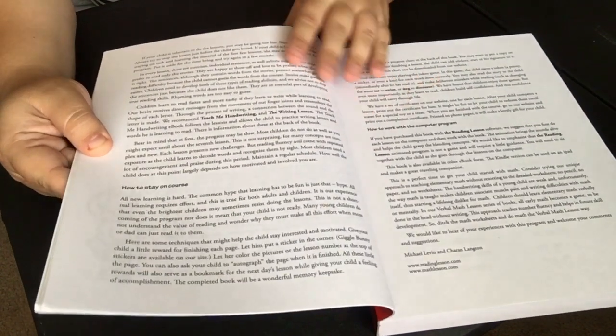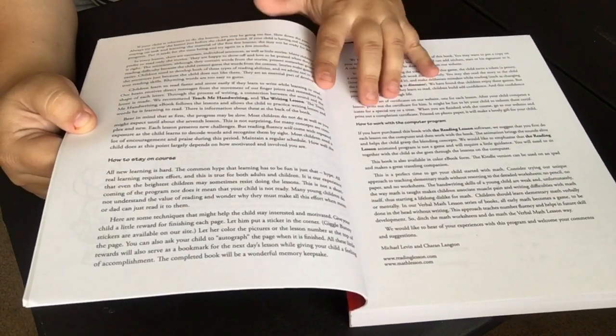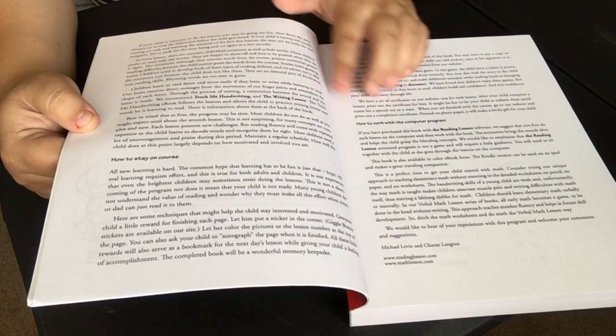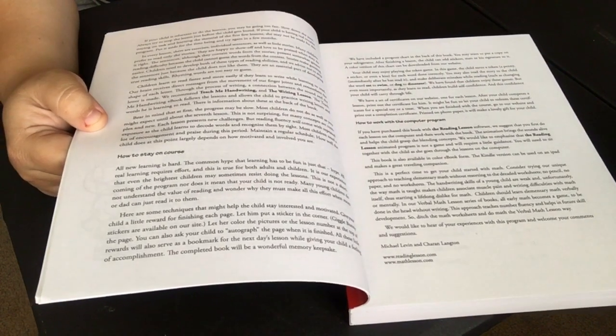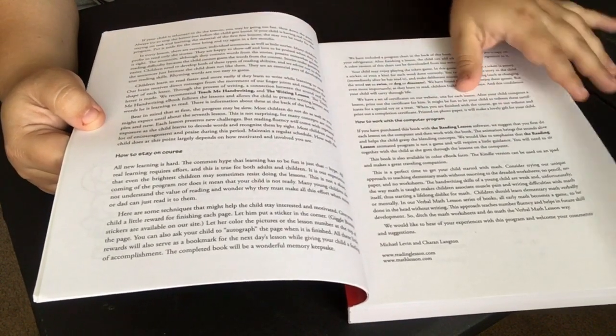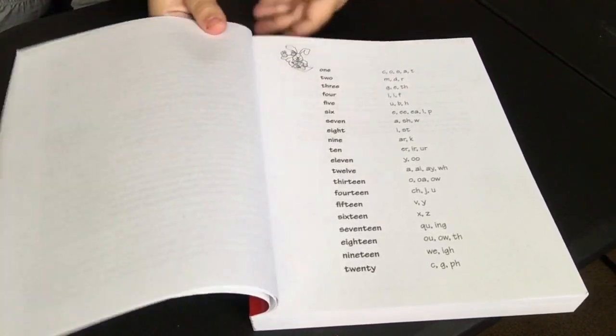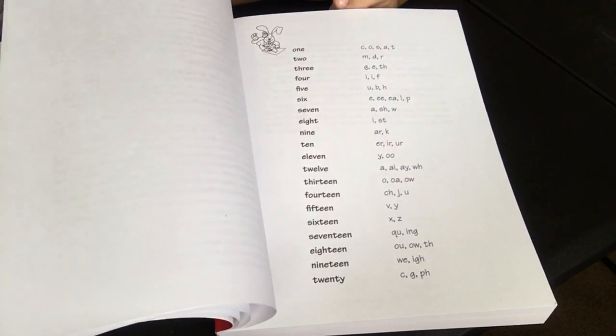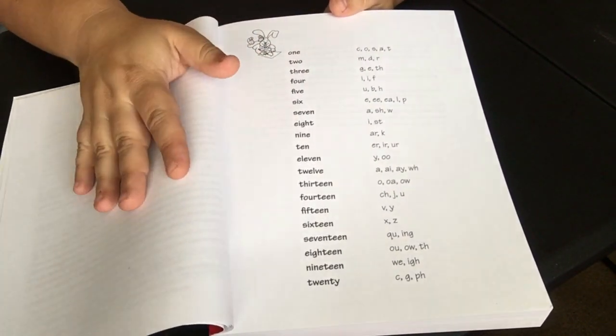Alright, so the rest of this here talks about some of the other curriculum supplements that they have. We didn't buy any of those, we just bought this book. This right here is the table of contents. It shows the 20 lessons, and then it shows the sounds that you will be using.